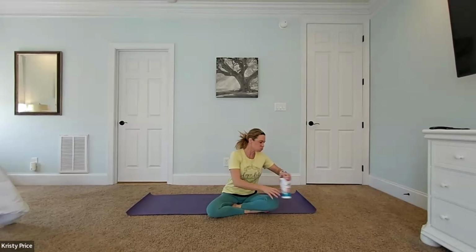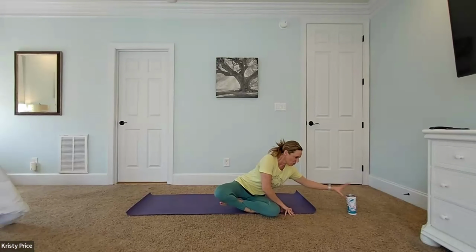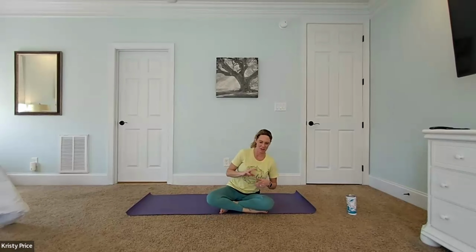Always grab water if you want. Most of what we're doing today is on the floor, so... I had coffee in there and I finished my coffee and I thought I rinsed it out good, but I have coffee flavored water.